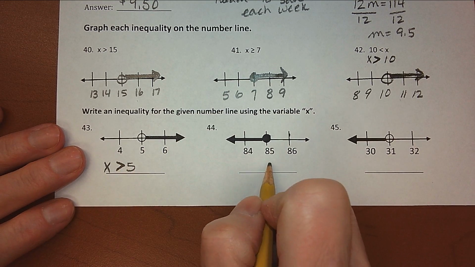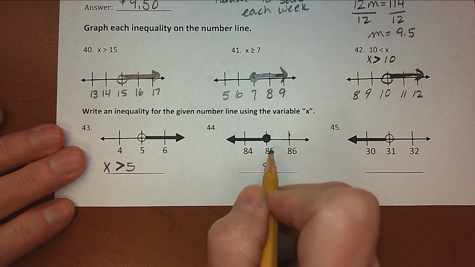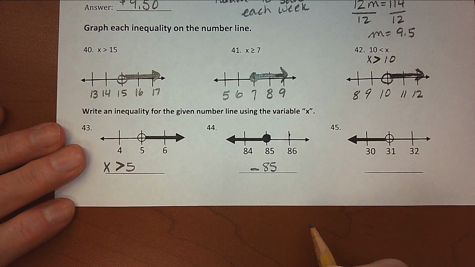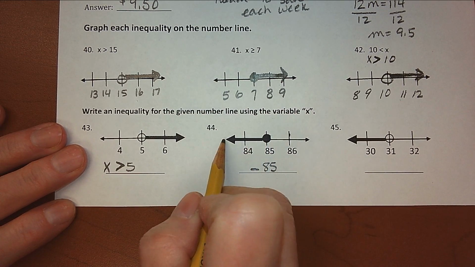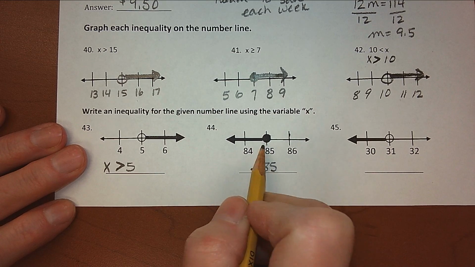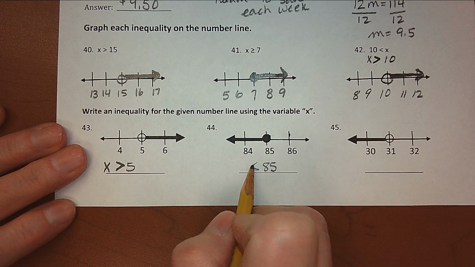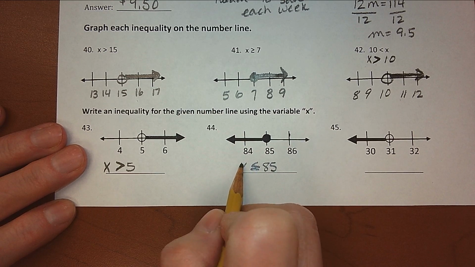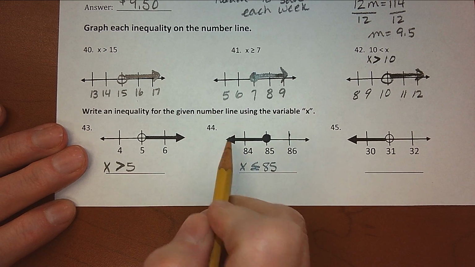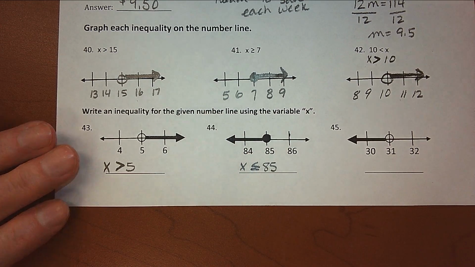Over here, the magic number is 85. Closed dot, so we know we need the little half of an equal sign. We have the numbers that are less than. So in this case, 85 is going to be greater than the numbers we can put in for our variable. So we're showing numbers less than or equal to 85.